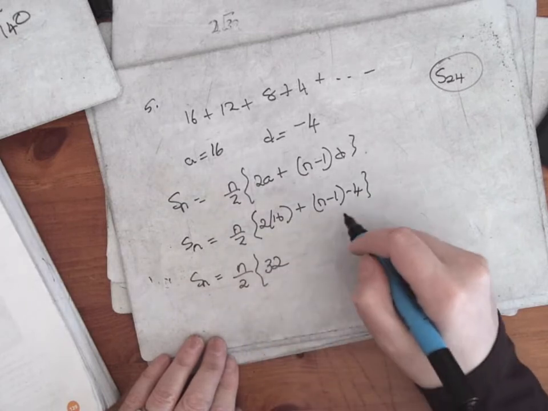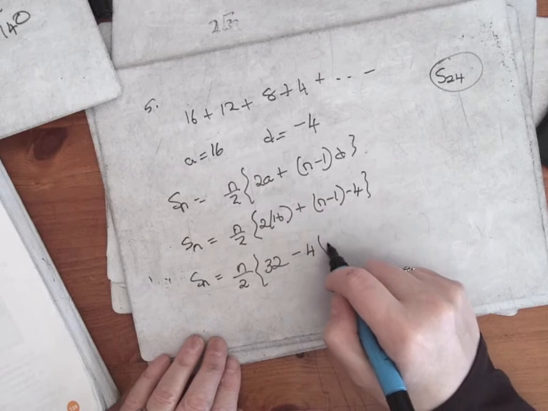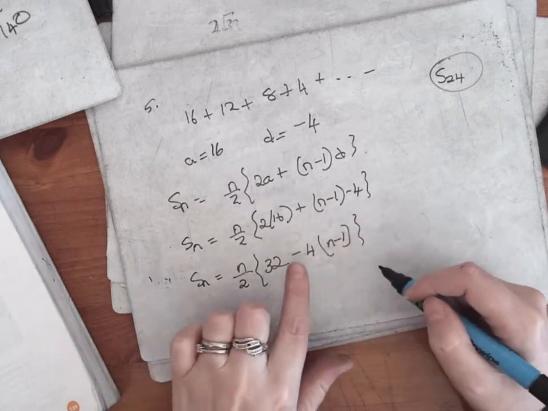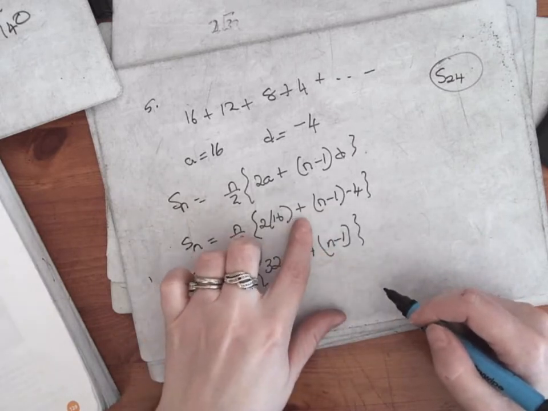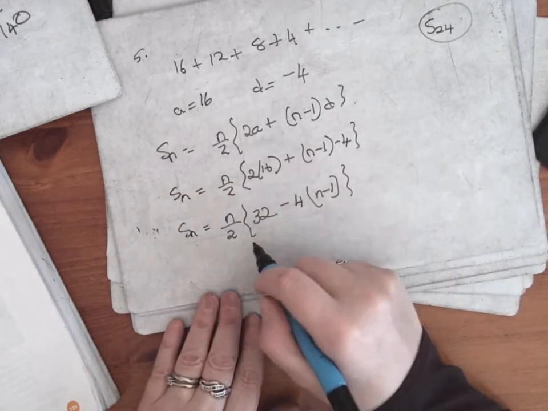Now bring the minus 4 to the front, and be very careful because you're multiplying in by a minus 4. So that plus by a minus becomes a minus. Plus by a minus is a minus. You're multiplying in by minus 4, so be careful.